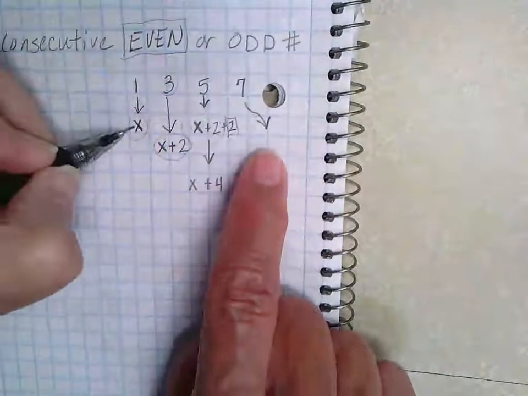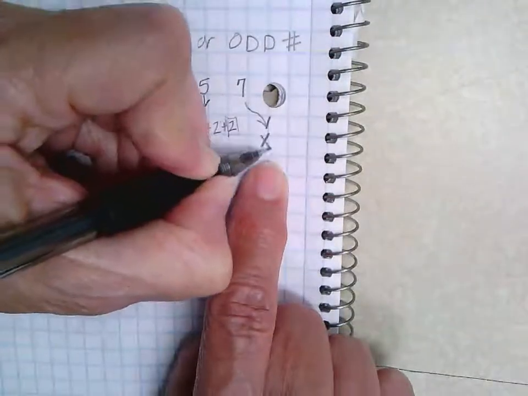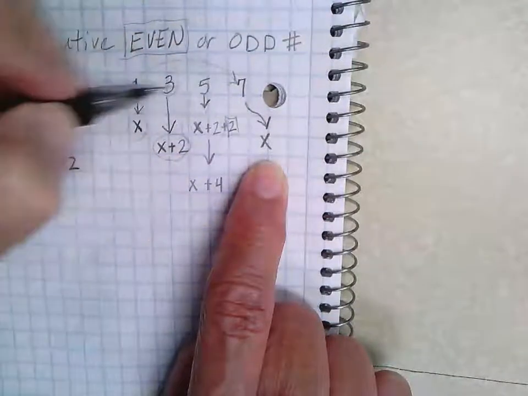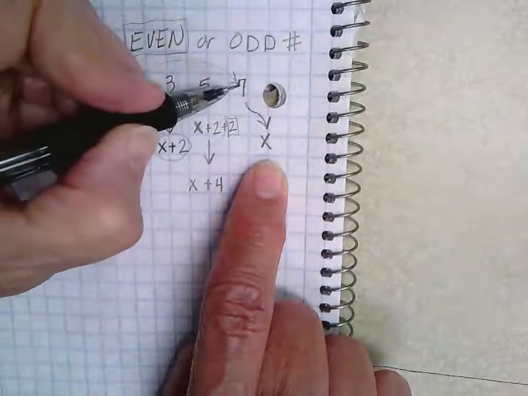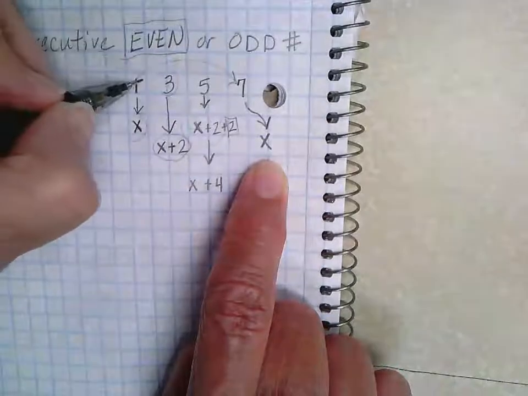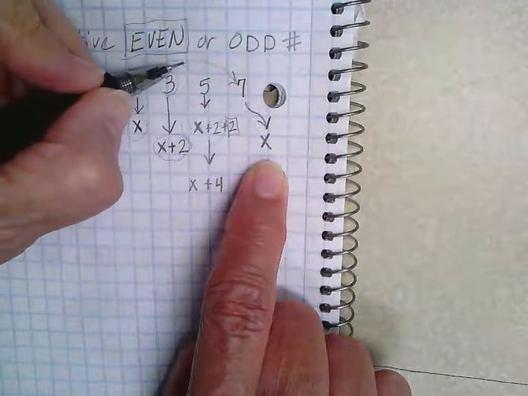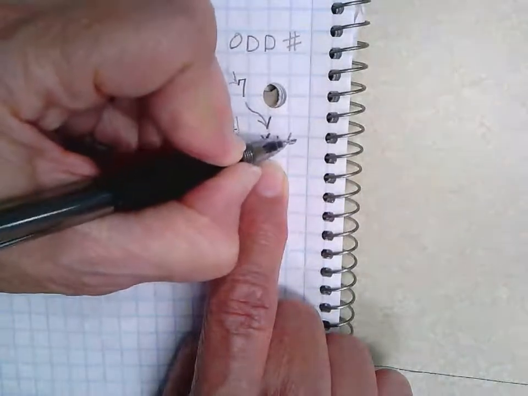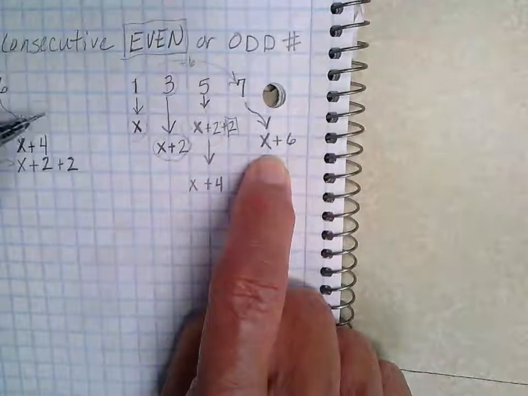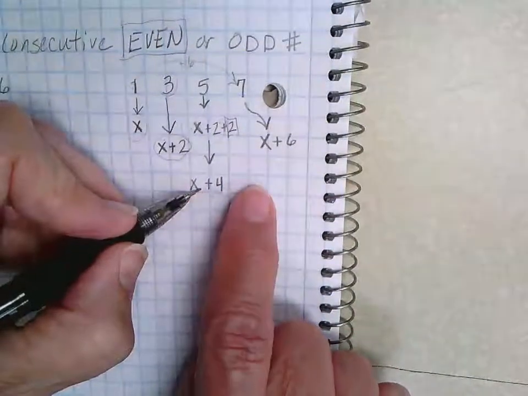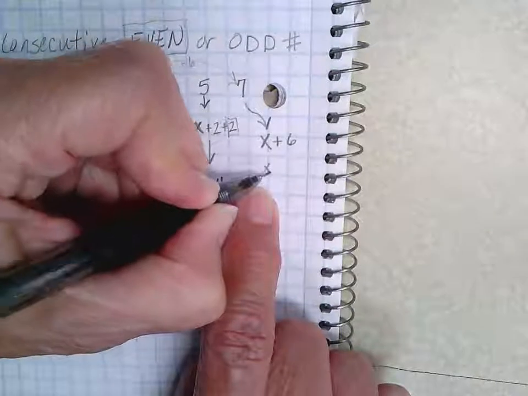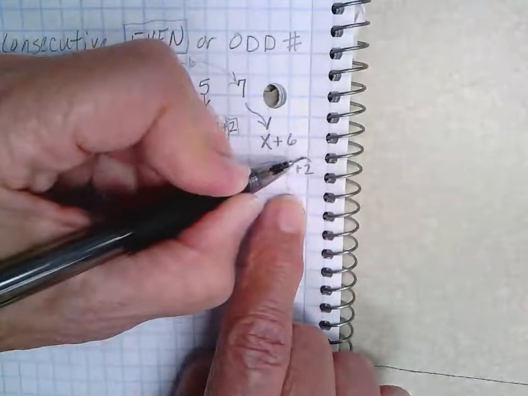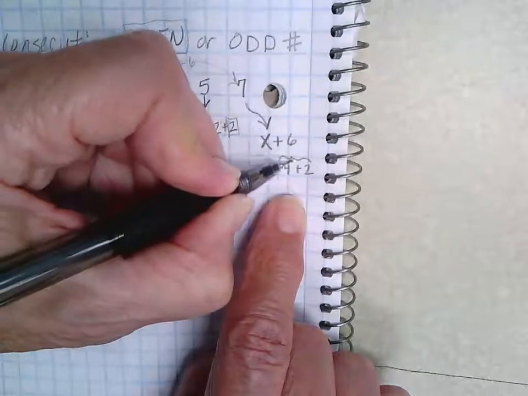In terms of x, I'm going to start with my x. I could look back here and say, what do I need to add to 1 to get clear up here to 7? Well, I would be adding 6. So I can say that this number is going to be x plus 6, or I can say it's going to be this one, which is x plus 4 plus 2. And you can see that 4 plus 2 gives me 6.